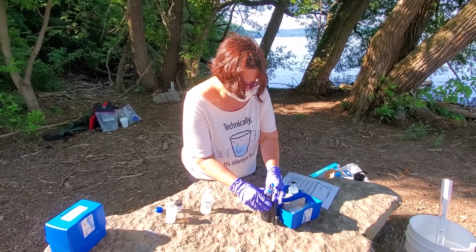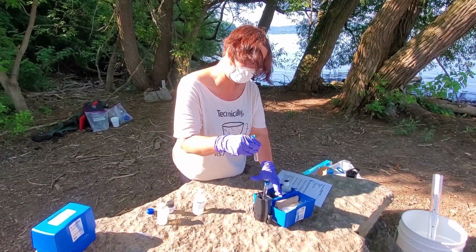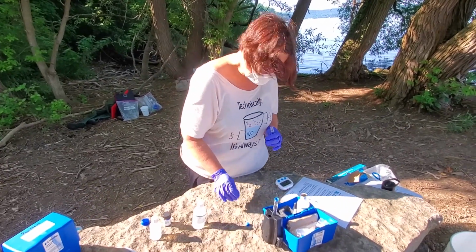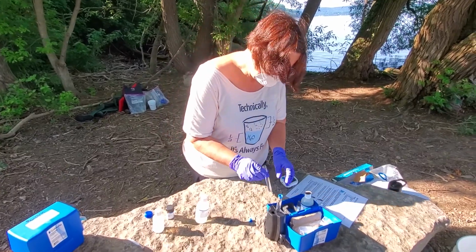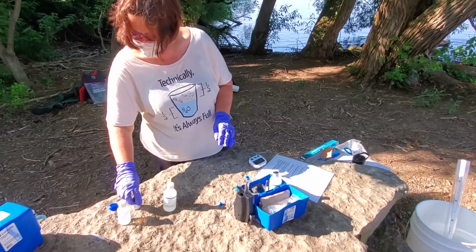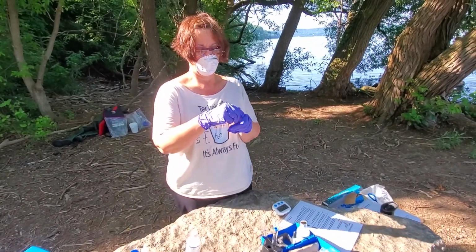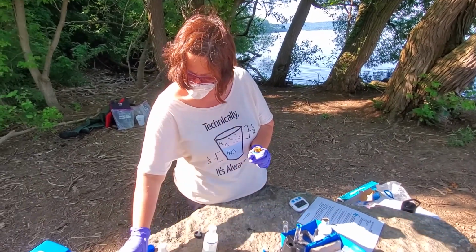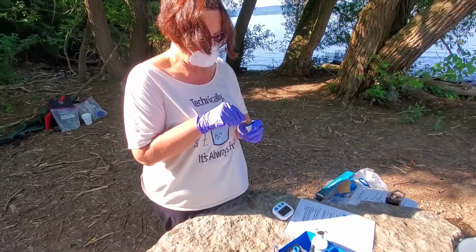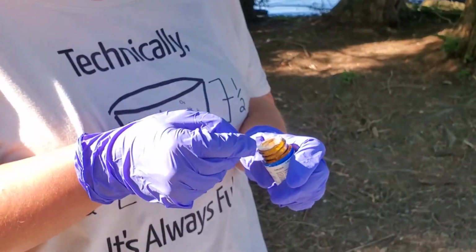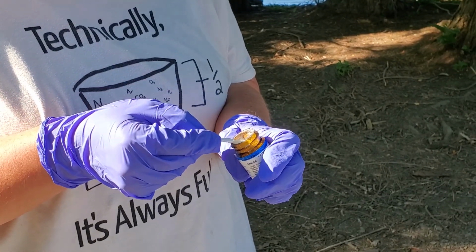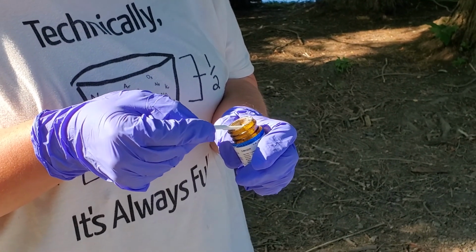A few minutes later. Now, I'm going to remove this from the holder, and now we get to add 0.1 grams of the nitrate reducing reagent. So we have this handy dandy little spoon that is exactly 0.1 gram. We have to make sure that it's level. It's very important not to add too much.